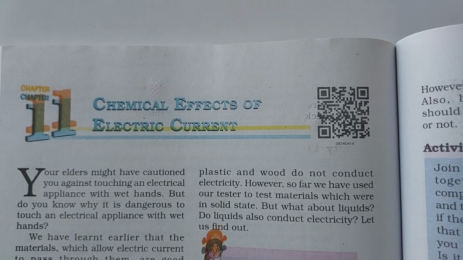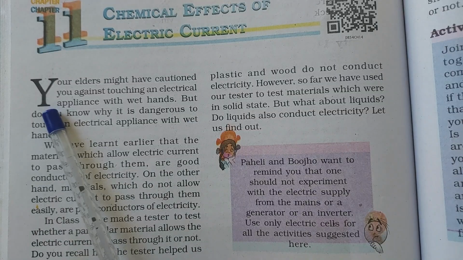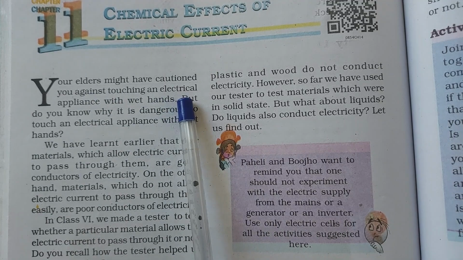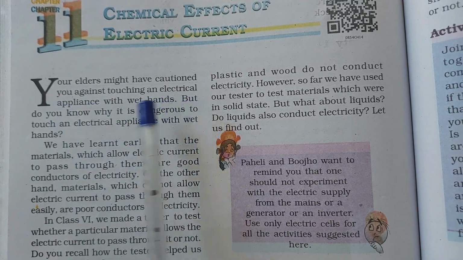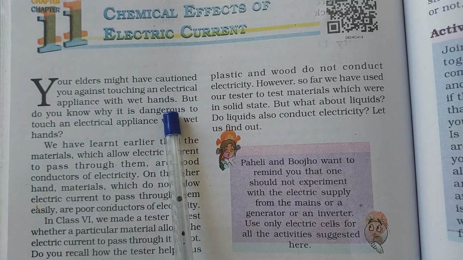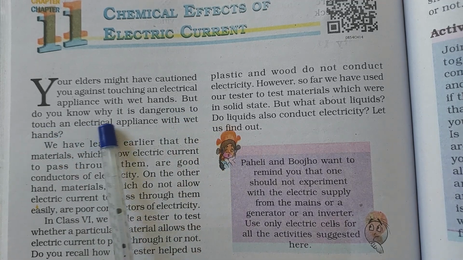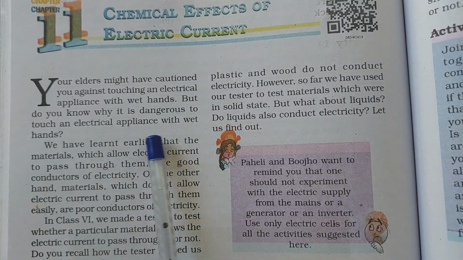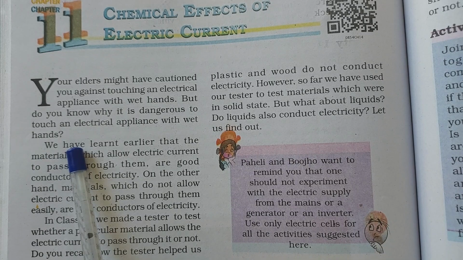Hello everyone. Today we are going to read chapter 11, Chemical Effects of Electric Current. Your elders might have cautioned you against touching an electrical appliance with wet hands. But do you know why it is dangerous to touch an electrical appliance with wet hands?